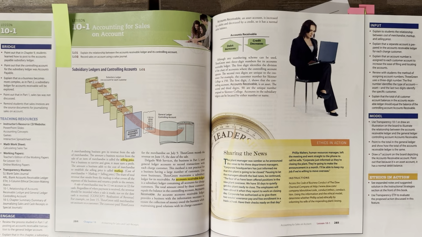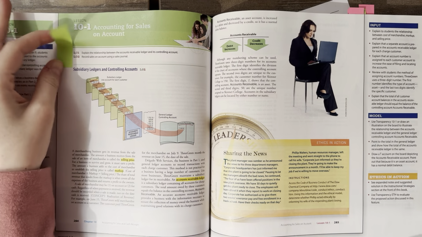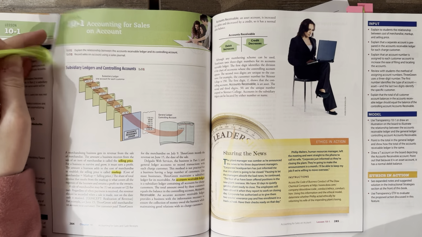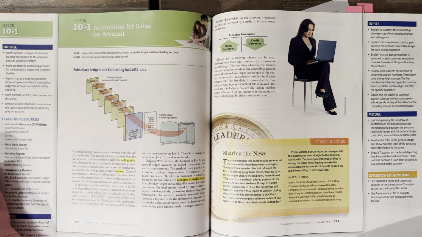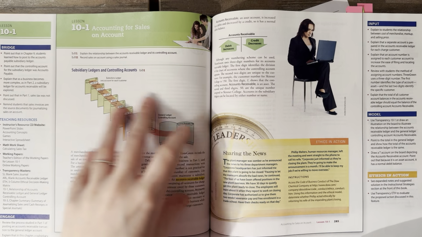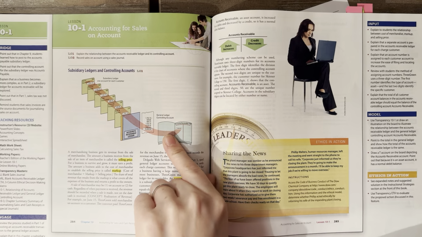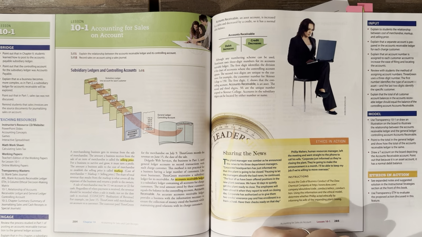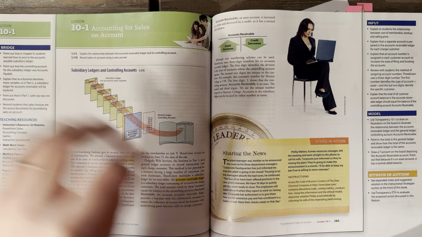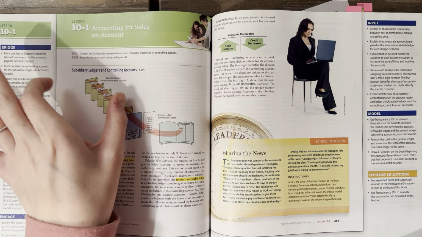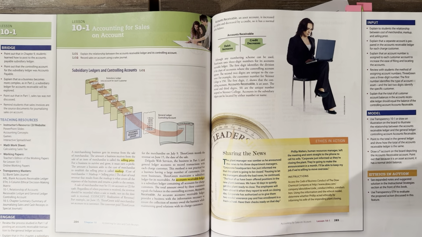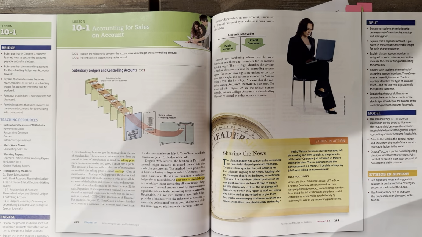Lesson 10.1 is about a new subsidiary ledger. This one is for accounts receivable. The one we learned in the last chapter was accounts payable. Now we're learning a new one called accounts receivable. Just like we have the broken down accounts for accounts payable, we do the same thing for the accounts receivable.